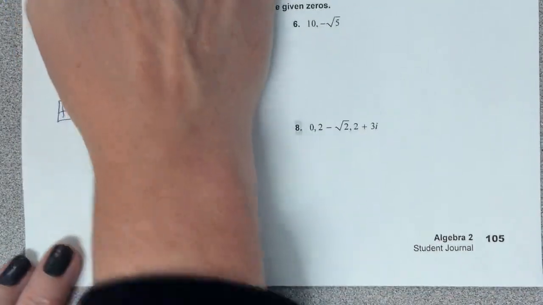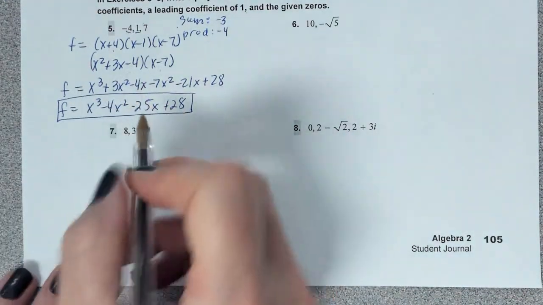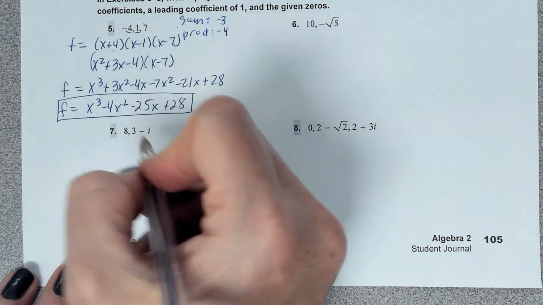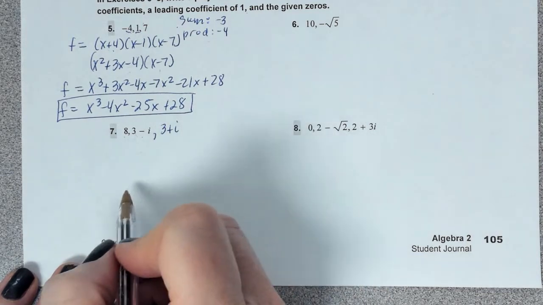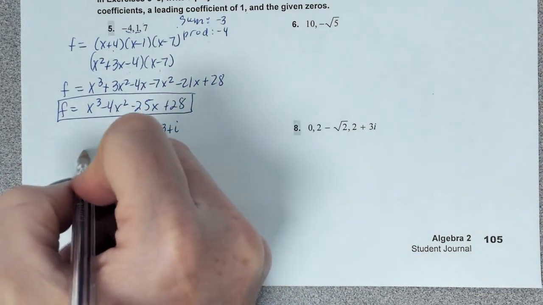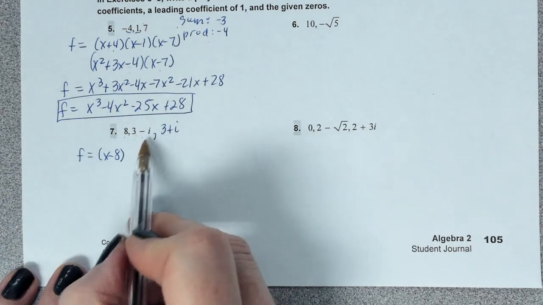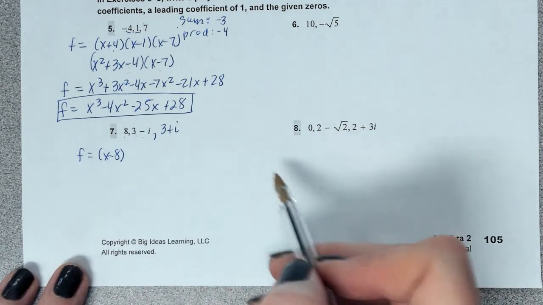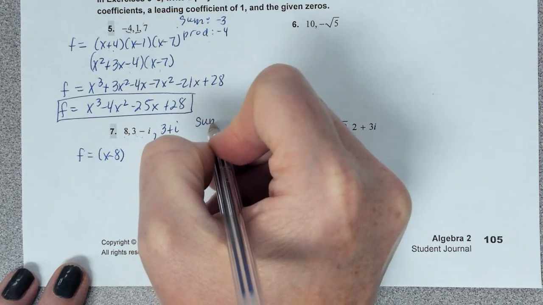All right, so let's go down. We're just going to do number 7. We'll come back here and do 8 a little bit later. Okay, so they're telling us that 8 is a solution and 3 minus i is a solution. What's another solution? 3 plus i. I know that one of my factors would have to be x minus 8, but with this, I really don't want to do that x minus 3 minus i, that kind of thing. Foiling that out is no fun. So let's do our sum and product.